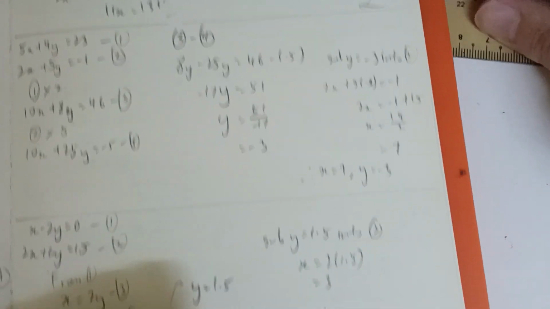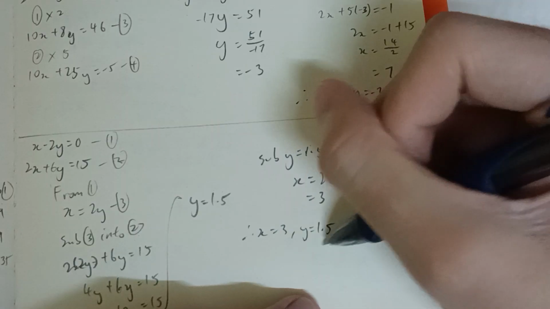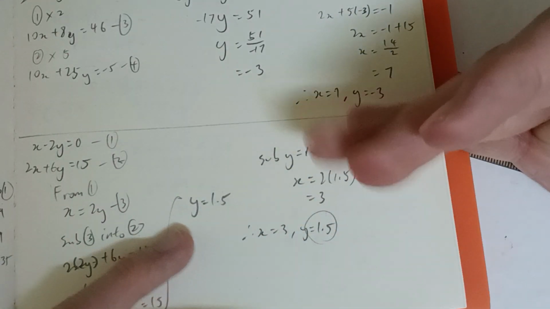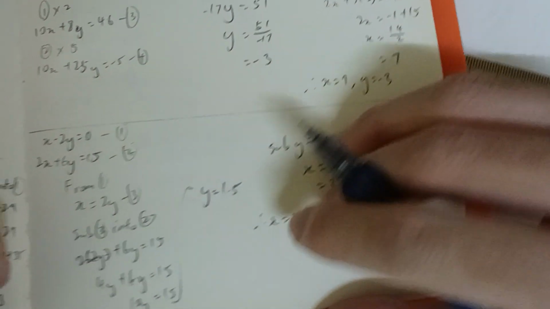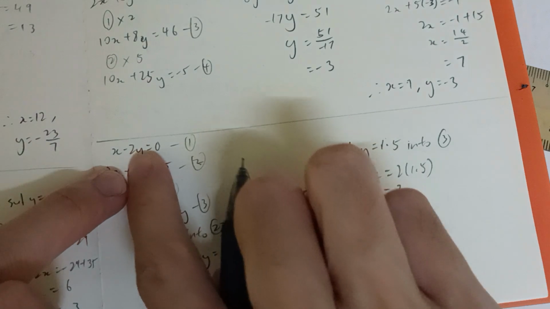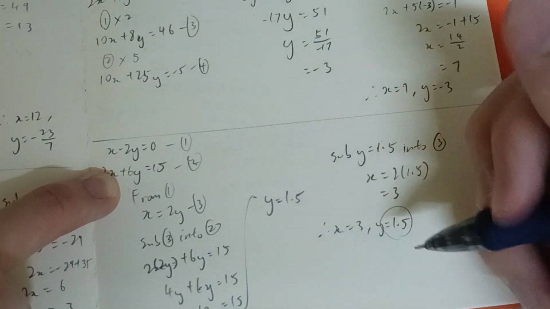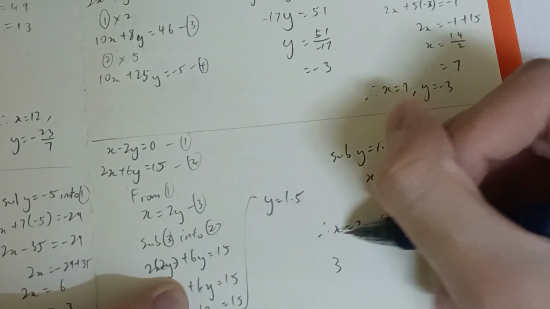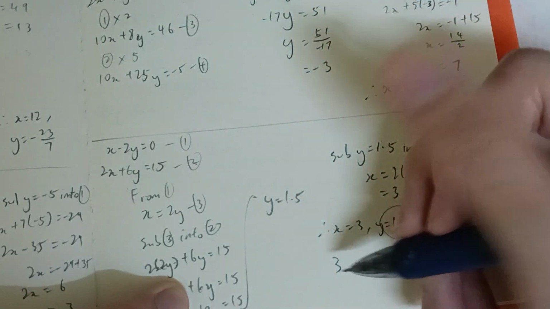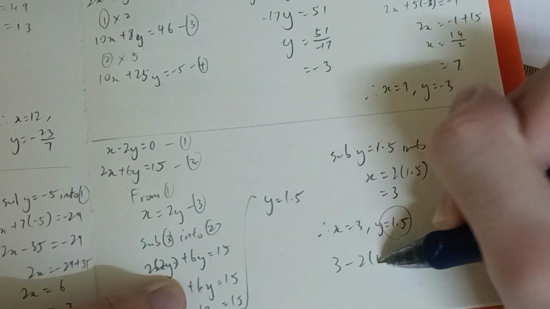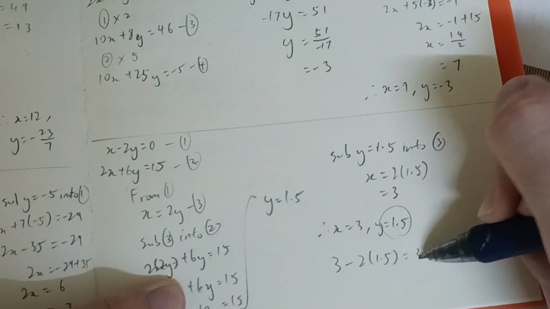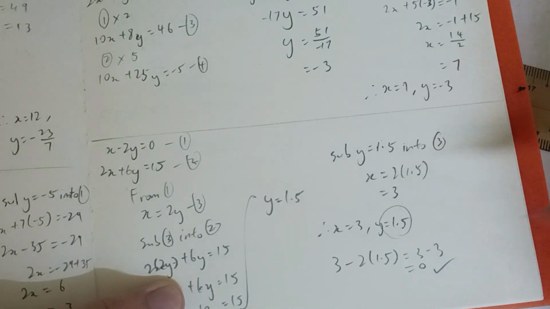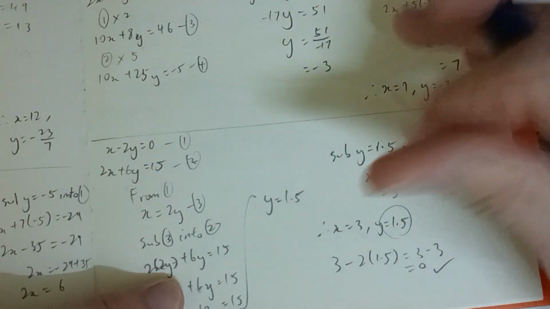So if you get weird numbers like 1.5 and you're not sure if your answer is correct, what you can do is you can substitute it back into its original equation and see if it's true. So from equation 1, 3 minus 2 times 1.5 equals to 3 minus 3, which is 0. This is correct because the first equation says so.